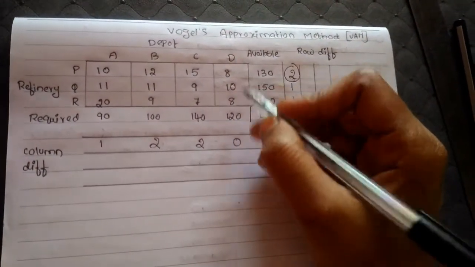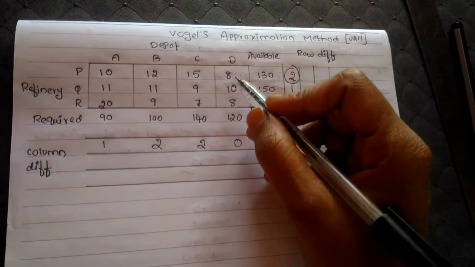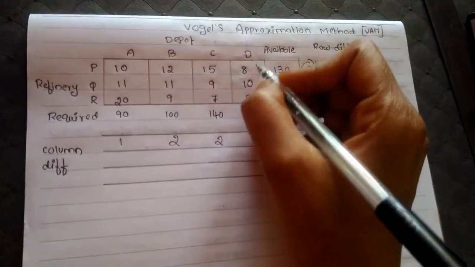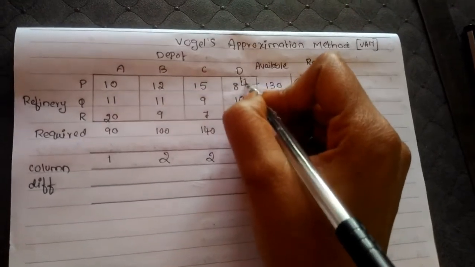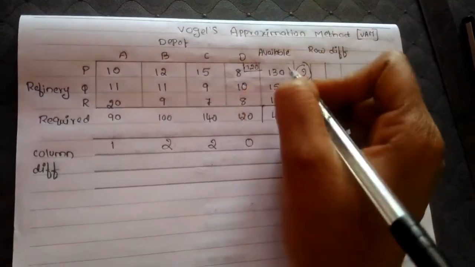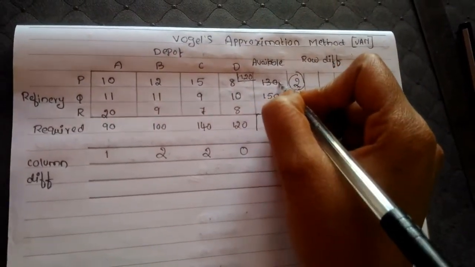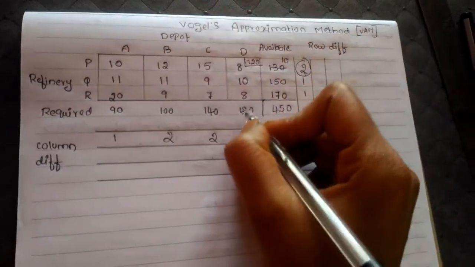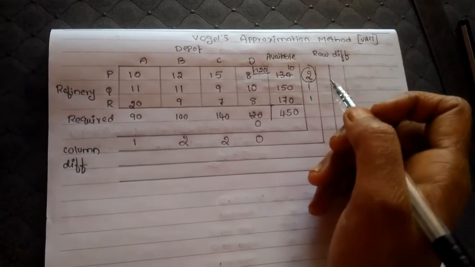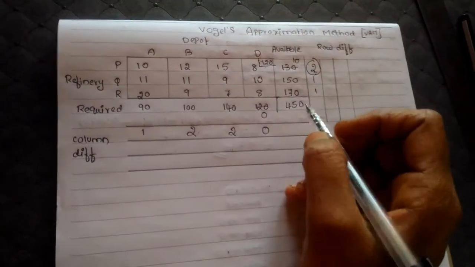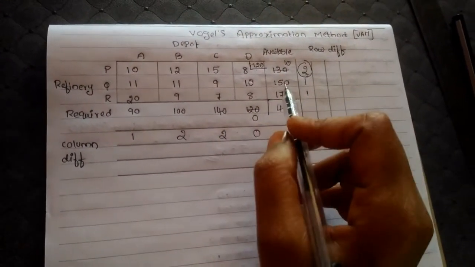What is the demand for 8? 120. And what is the supply? 130. What happened? I will just write the least value, that is nothing but 120, indicating that the demand has been met, and after supplying 120 demand, I am left with 10 more units in availability. And then now you're done with the first iteration. Go for the second iteration.